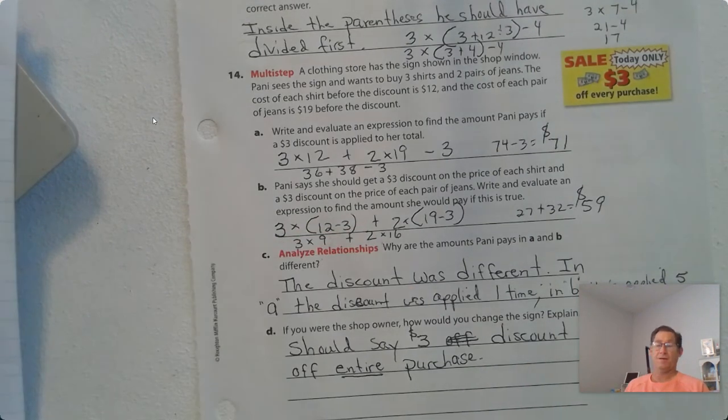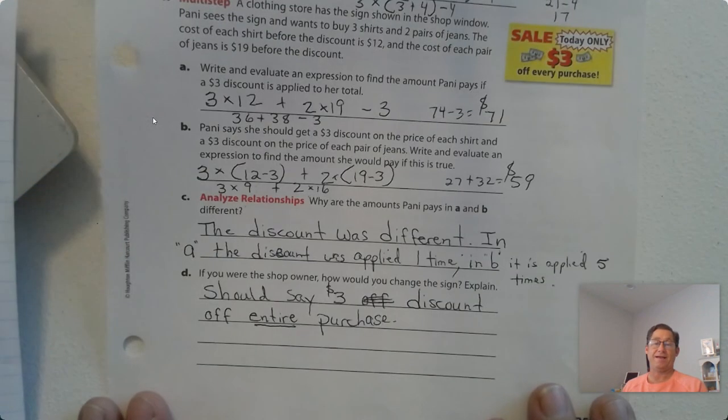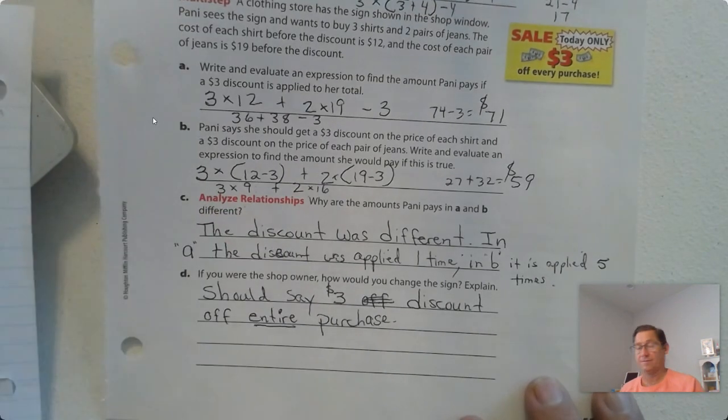Okay. So it should say $3 discount off entire purchase.